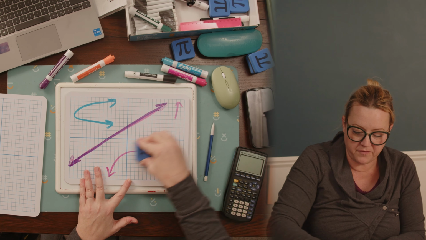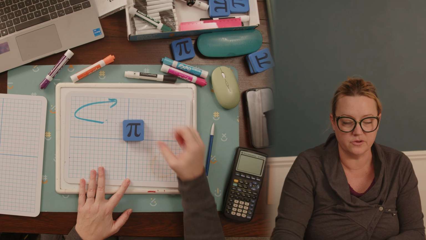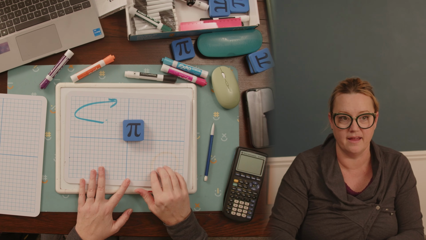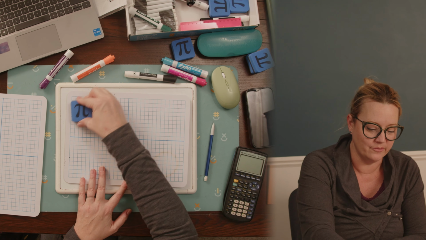So with these functions, oh my gosh, look at these cute little erasers that came with all of my dry erase boards. They are so cute.